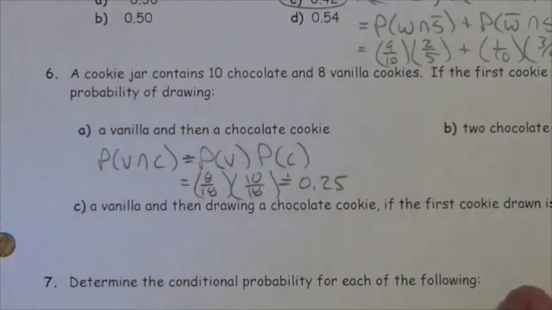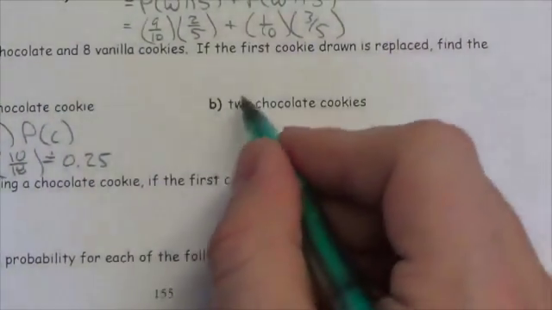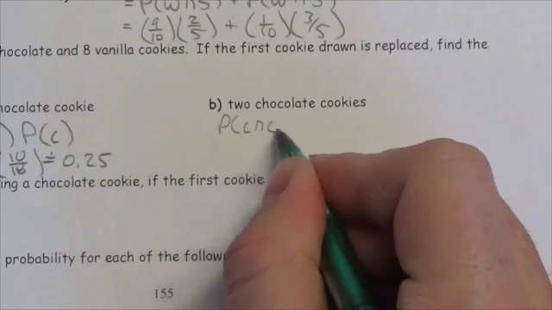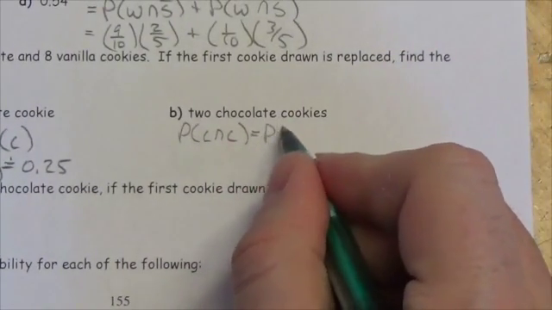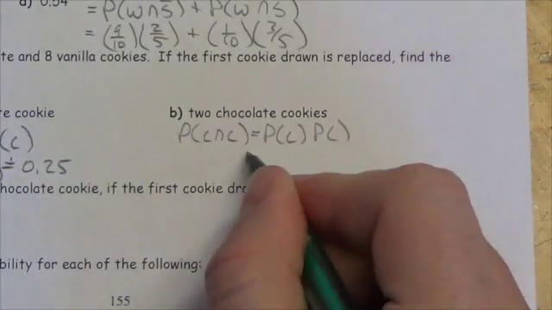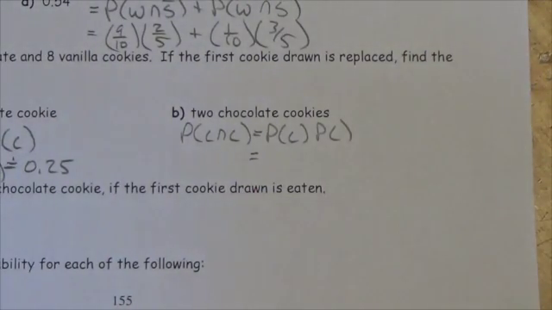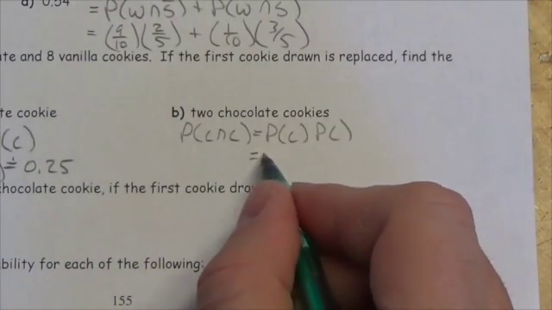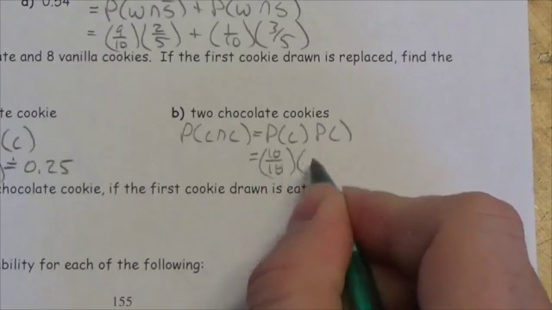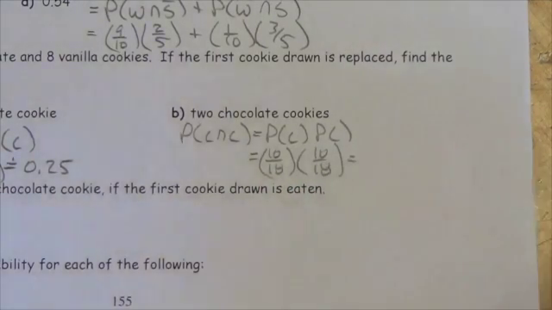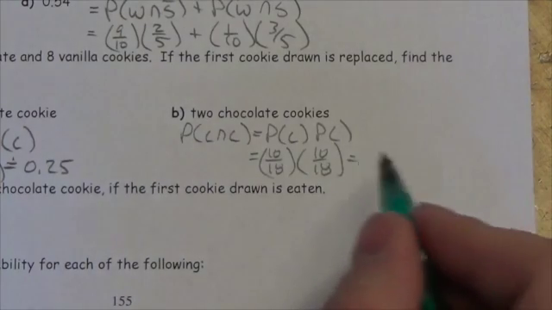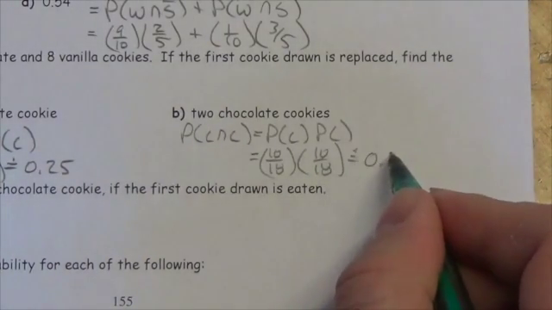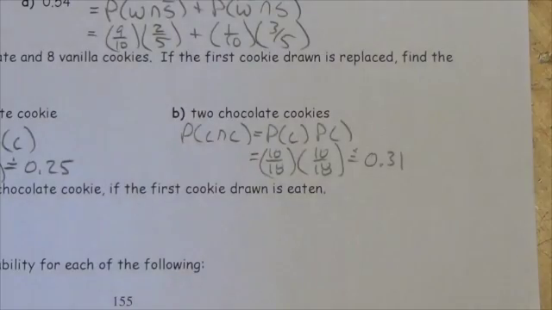So that's the probability of getting a vanilla cookie, dropping it back in, and then getting a chocolate cookie. Over here, what's the probability of getting 2 chocolate cookies? So that's going to be chocolate and chocolate. Well, that's going to be the probability of getting a chocolate multiplied by the probability of getting a chocolate, because again, these are independent events. The probability of getting a chocolate was 10 out of 18, and then the probability of getting that second one as a chocolate is 10 out of 18. So that is 10 times 10 divided by 18 times 18, and to the nearest hundredth, we're going to get 0.31.